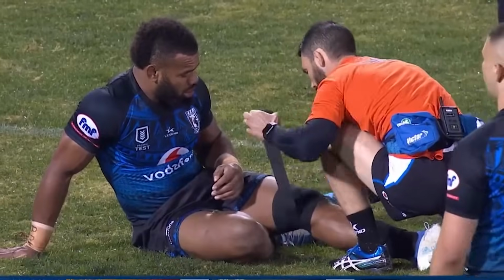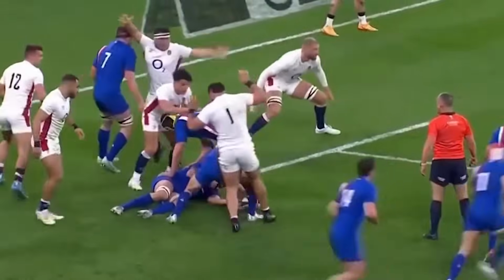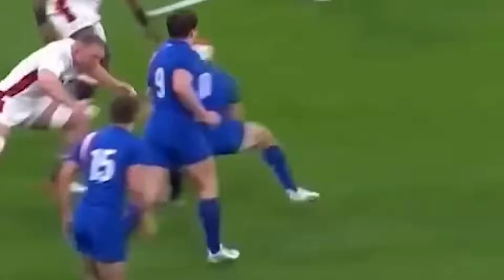Number three, if the ball goes into touch. Number four, if there's a penalty. And number five, if there's an injury. Otherwise, play pretty much keeps going. So in this sense, it's a much more kinetic game than American football.